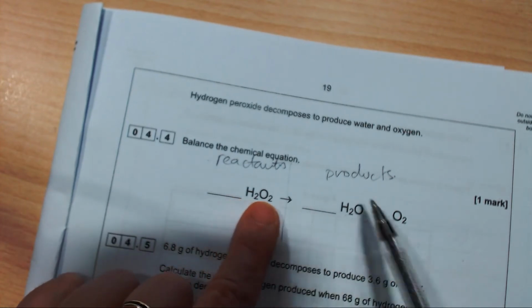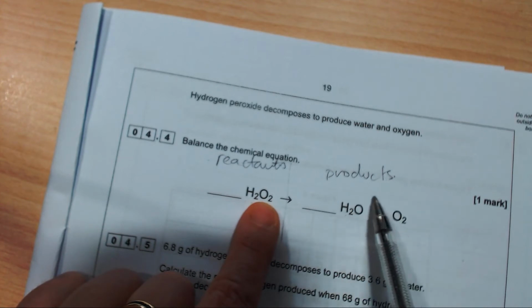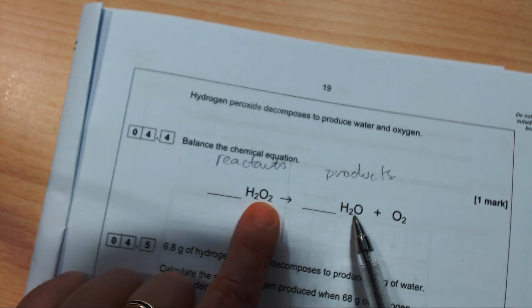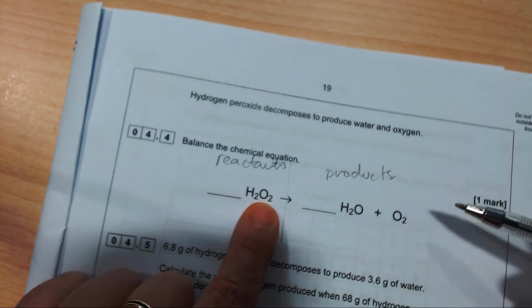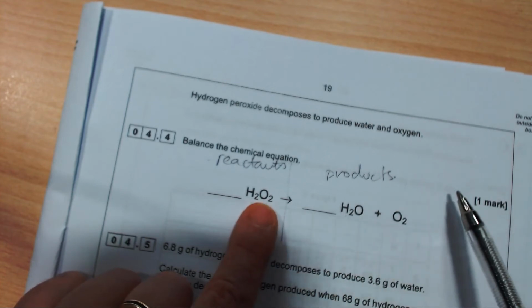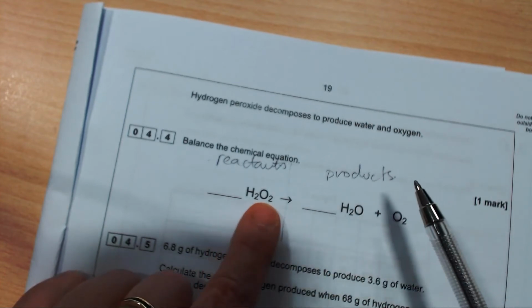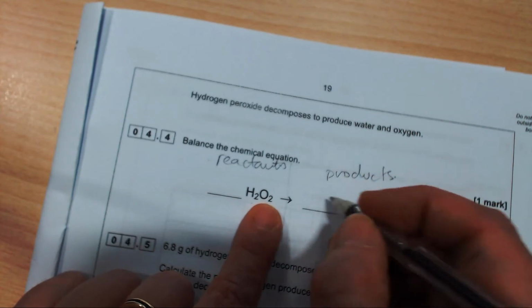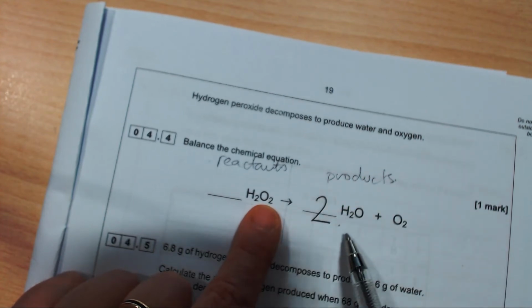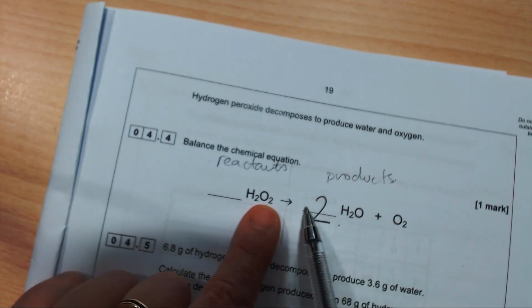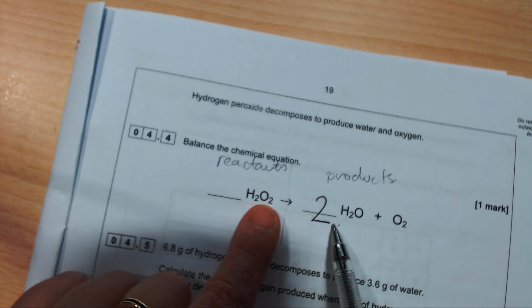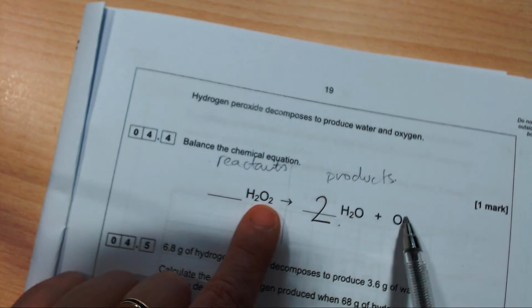I've got 2 oxygens here, but I've got 3 oxygens here. Okay, now the only thing I need to make that into an even number. I can only do multiples of 2, can't I? So if I say, okay, well, I'm going to put 2 lots of that. Let's try 2. You can always do these in pencil. So I've got 2 lots of this molecule plus O2.